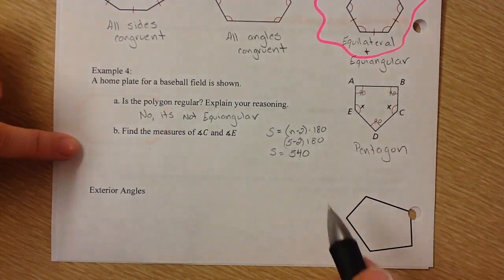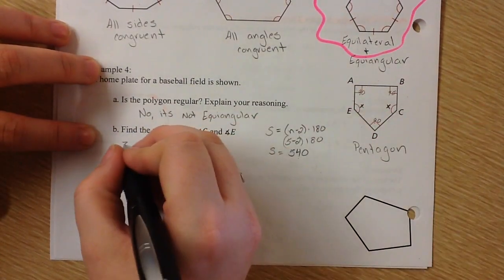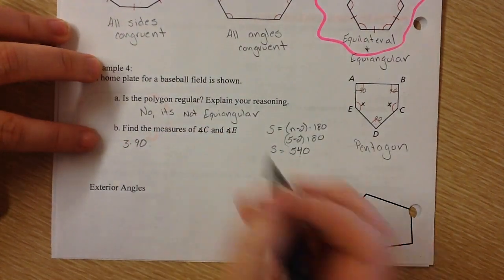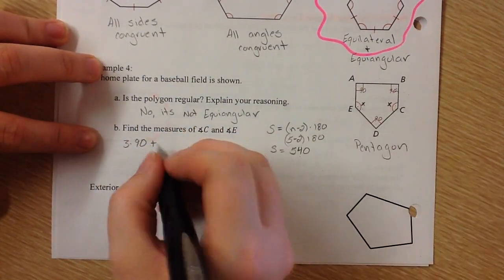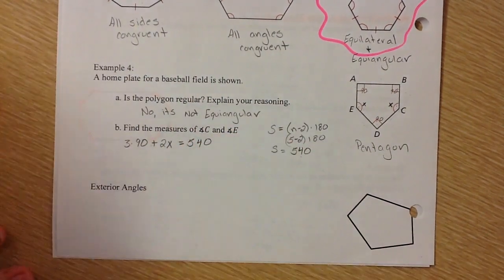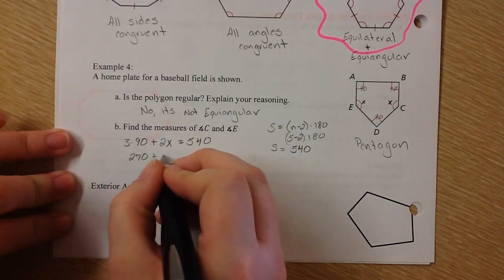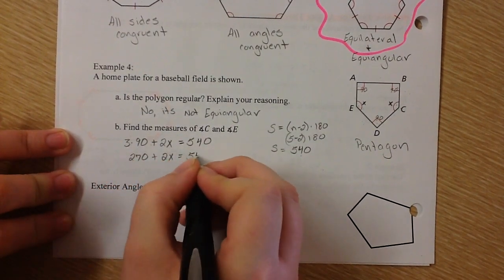So let's add up all 5 of these angles. We have 90 plus 90 plus 90, so 3 times 90, plus x, that's 2 x's, has to equal 540. 3 times 90 is 270, plus 2x has to equal 540.